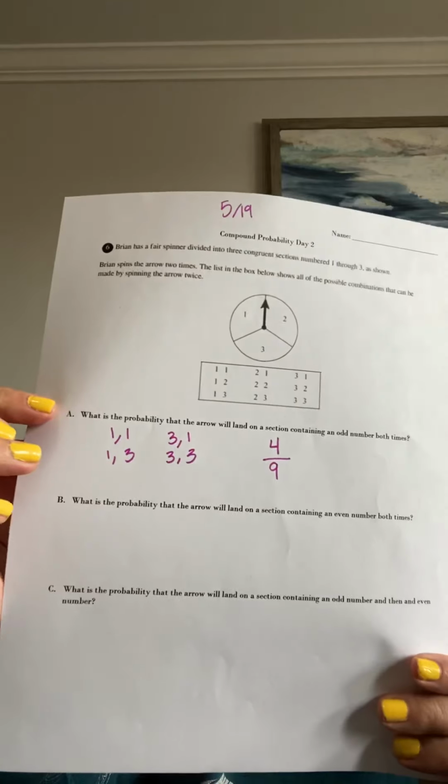Number 1 says, what is the probability that the arrow will land on a section containing an odd number both times? Well, odd numbers, remember, are 1, 3, 5, 7, 9, so on like that. So that would be the ones that are just either 1s or 3s. We're going to go through and count how many of them there are. 1, 1 would work, 1, 3 would work, 3, 1 would work, and 3, 3 would work. So there's 4 possible chances out of that total 9. So our probability there would be 4 out of 9.